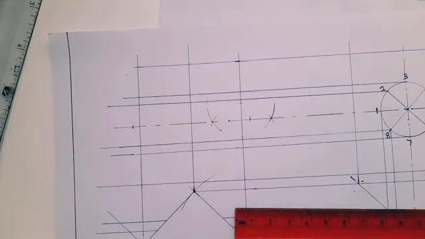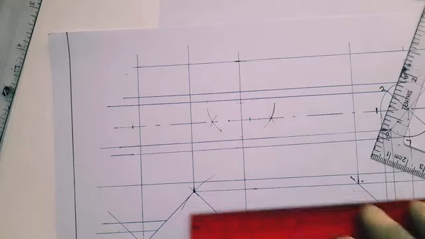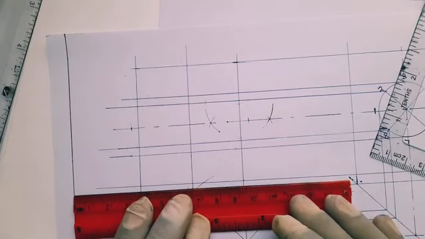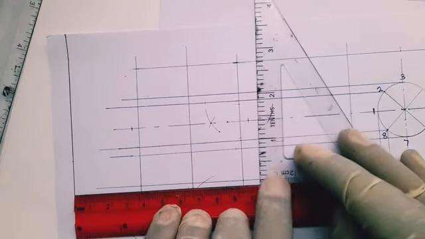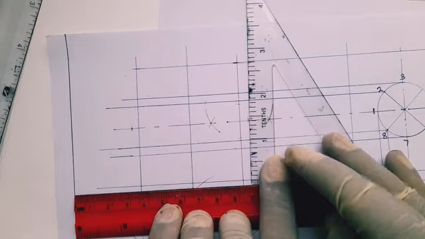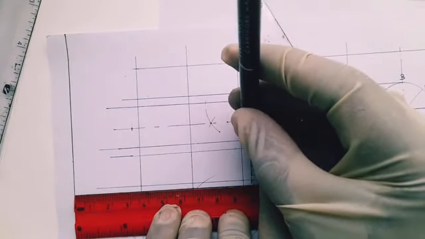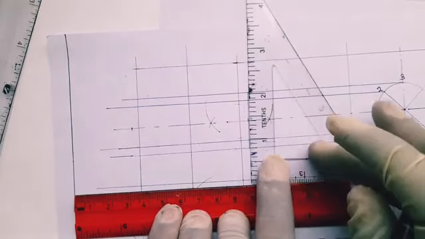So now once we have that, we can draw the verticals here, up to that point.